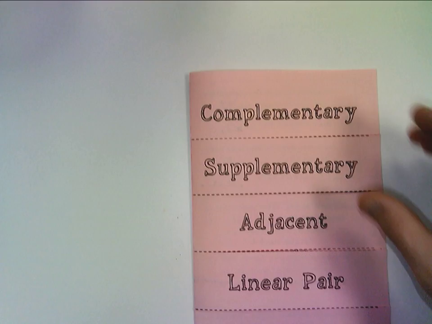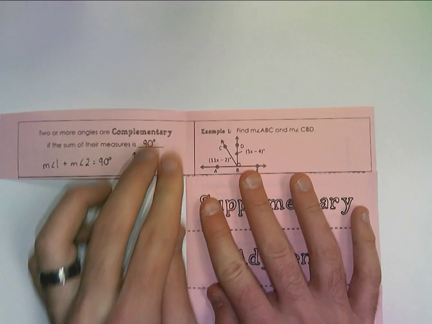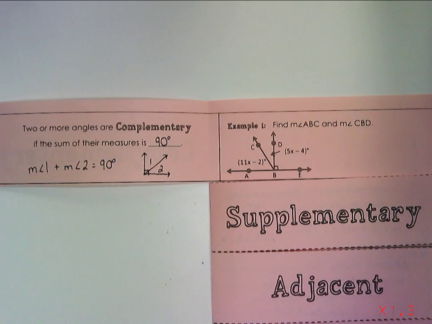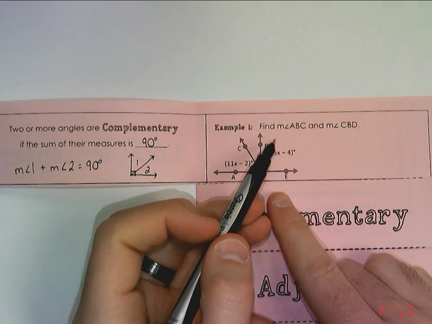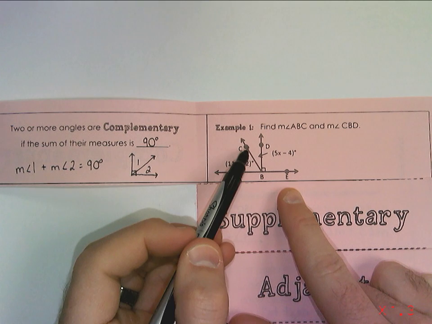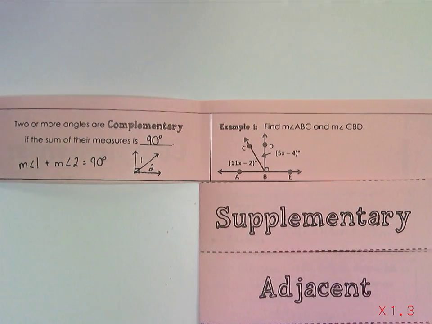So let's apply this to a couple algebraic situations now, and we'll start with complementary. Now remember, complementary adds to 90 degrees. It says here, find the measure of angle ABC and measure of angle CBD.